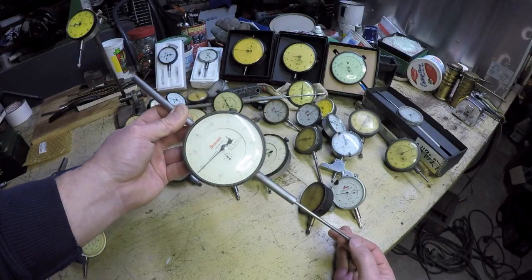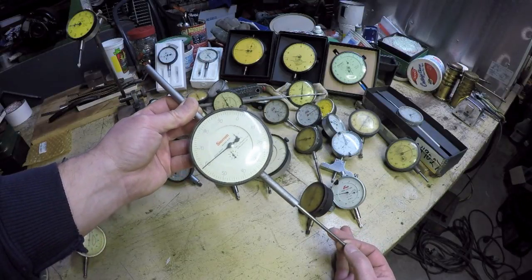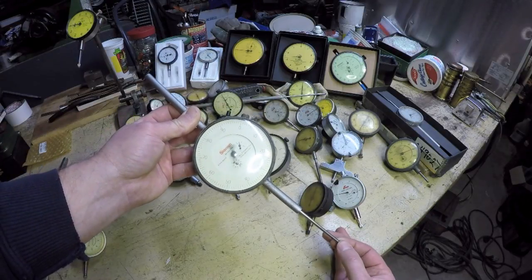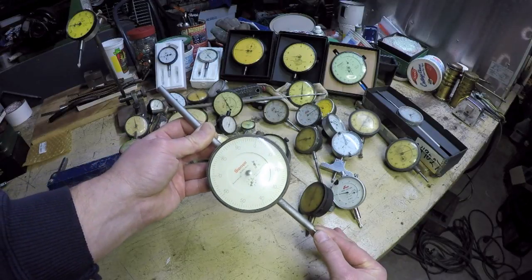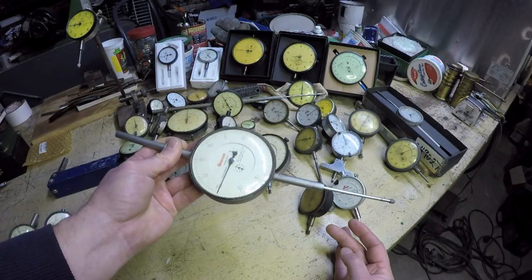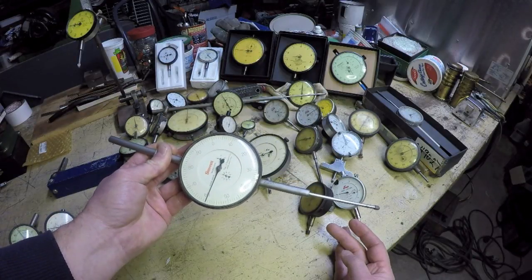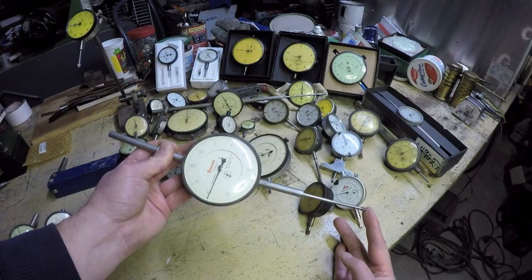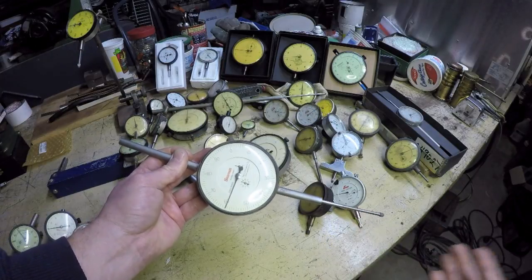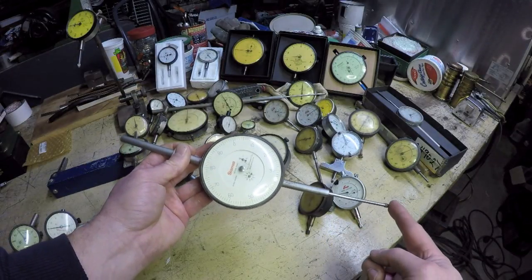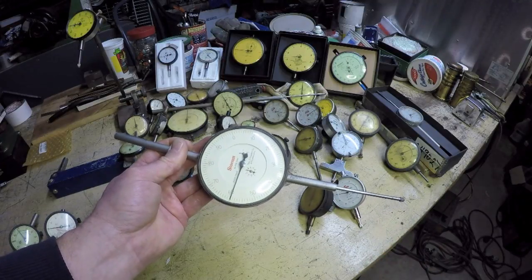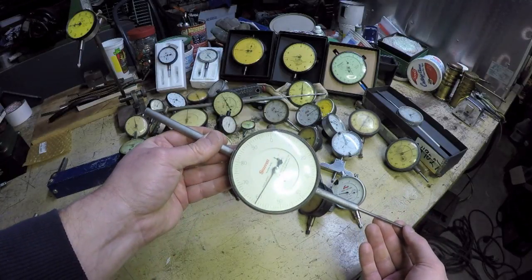Some indicators are designed to have even more travel. This large Starrett indicator has a full 3 inches of travel and 2 subdials. An indicator like this is really handy for mounting adjacent to your lathe carriage, for instance, and that way, as you move your carriage, you can move it over exactly 2 inches to a point and then back to 0. So it's sort of like having a poor man's Travadial.